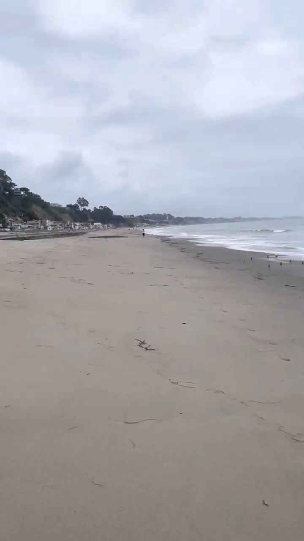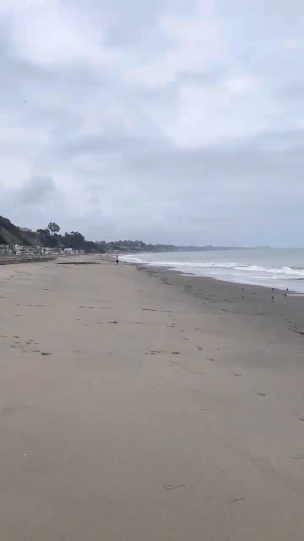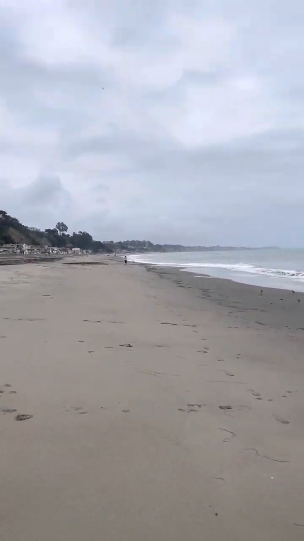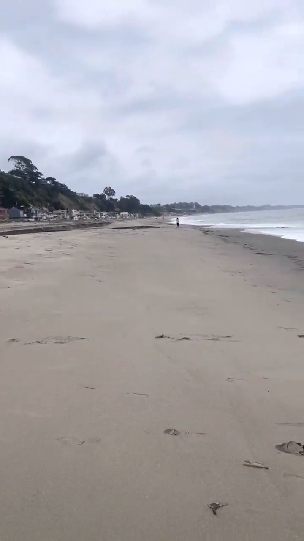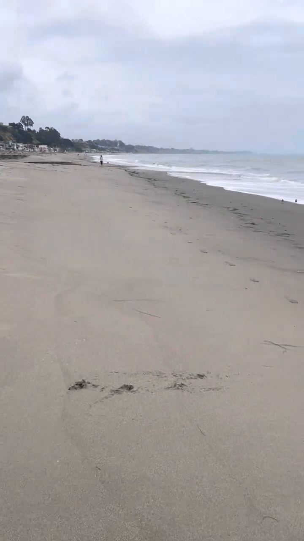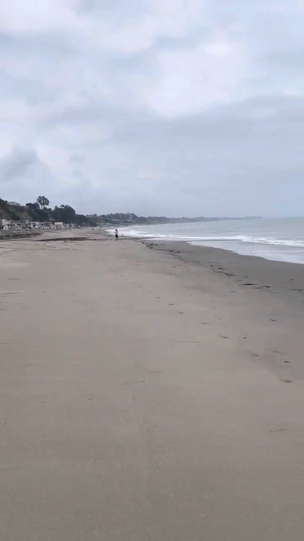It all relies on our alignment and our posture and our ability to maintain or produce movements through the gait cycle.